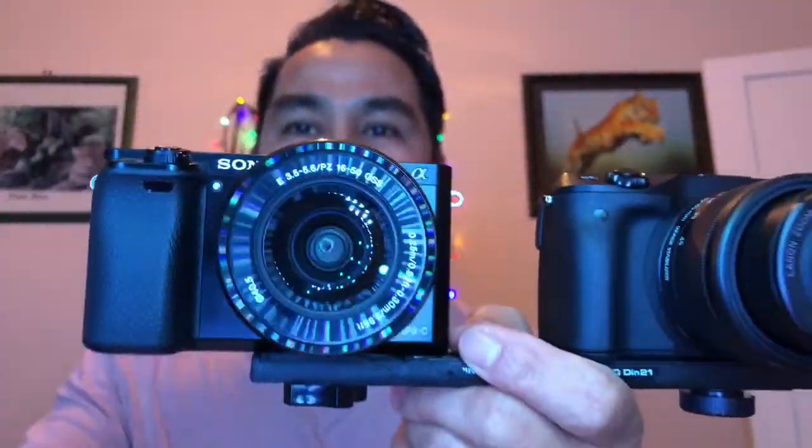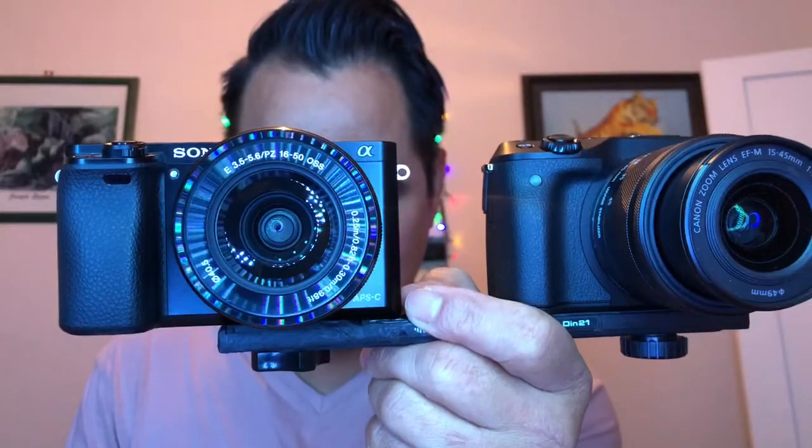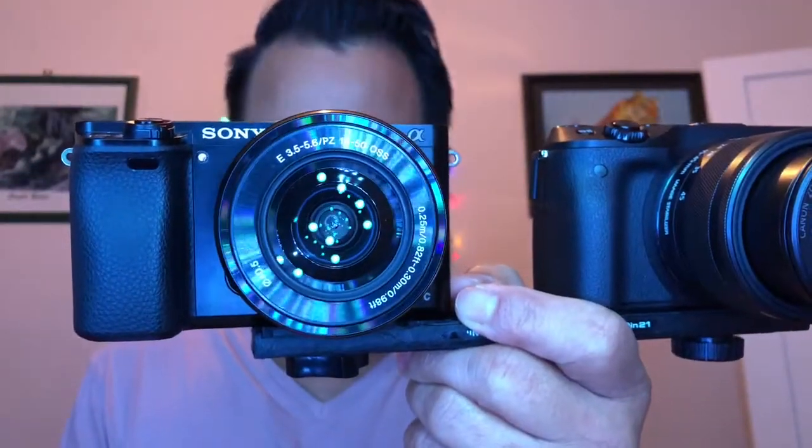And let's move on to the lens. When you buy a Sony A6000 with a kit lens, which is 16 to 50 millimeter, it's an OSS. I forgot the meaning of OSS, Optical Steady Shot or something like that, which is good. But there is no stabilization in the body, I think. I'm not sure, guys.